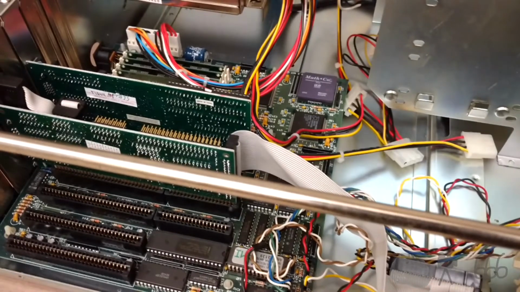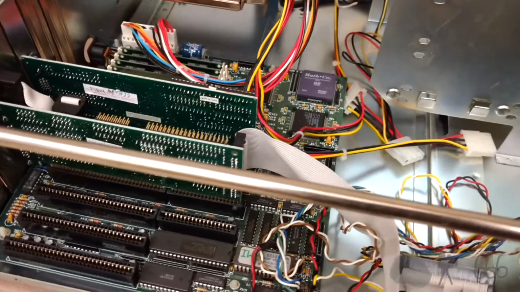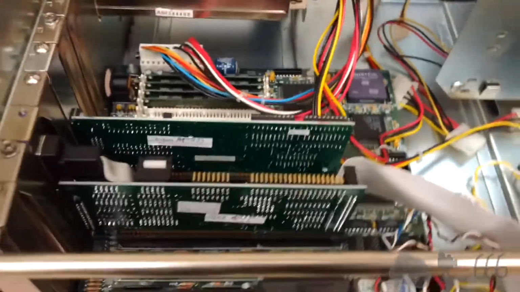Again, very similar to the 286, we get 8 beeps out of the PC speaker, which indicates a video card problem. Although in this case, the cause is a little bit different. Video problem.